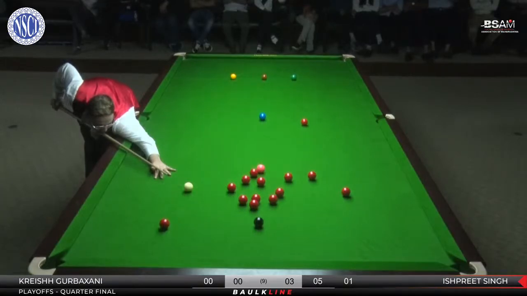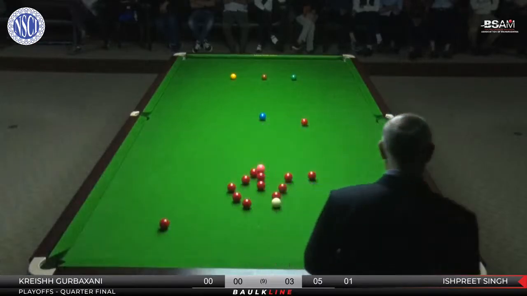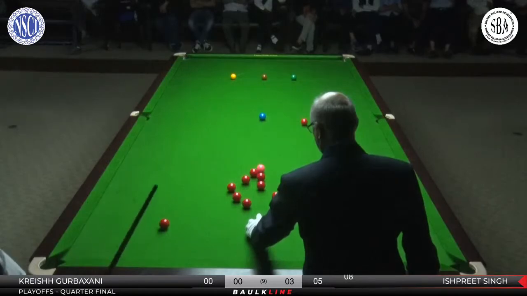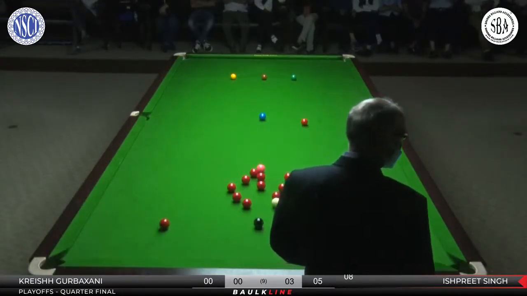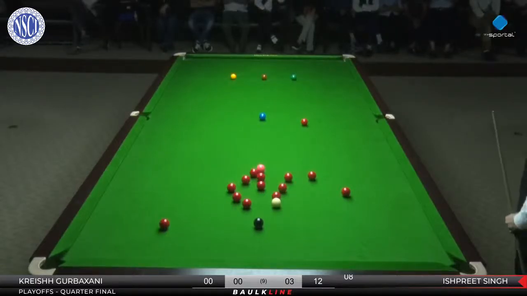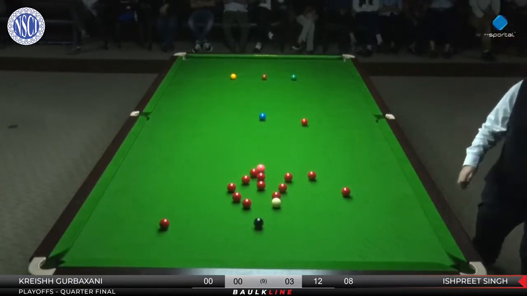Nevertheless, an aggressive shot by Ishpreet and an outstanding shot there to go into the bunch to leave yourself the safety, knowing that the red on the left bottom would be on. And now with most of the balls in the clear, this gives Ishpreet favorite for this frame as well.